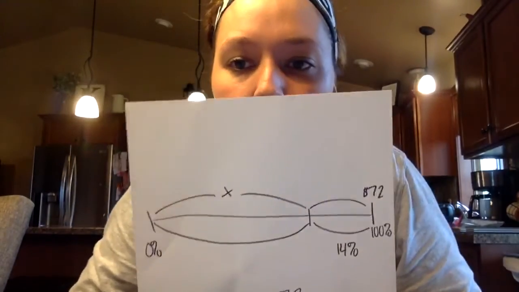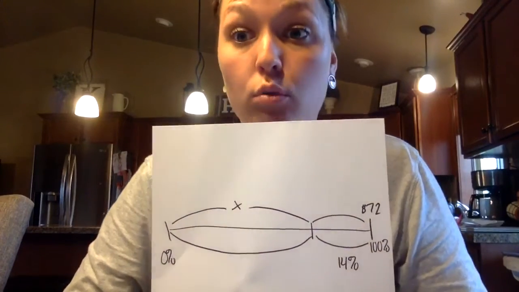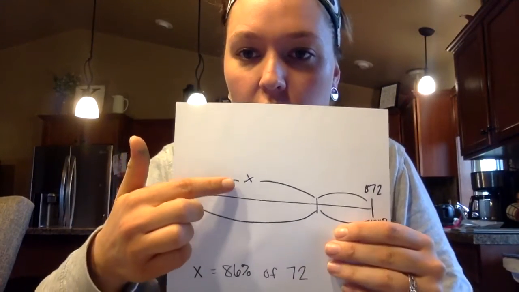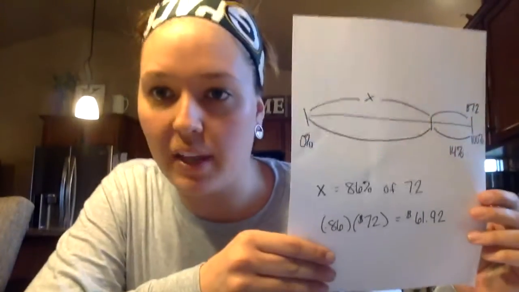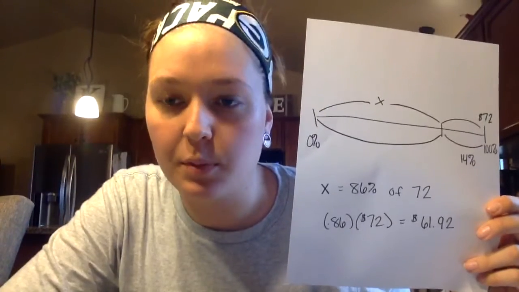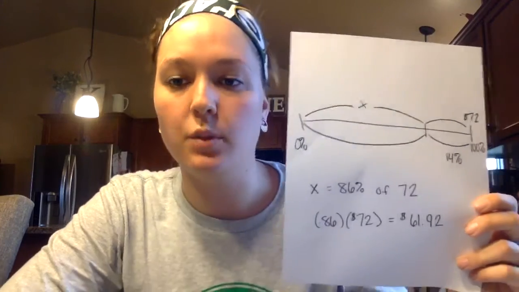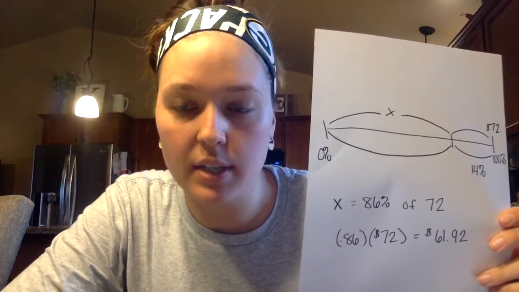So we're going to solve this last question. So here's the diagram. Okay, now, is X representing the 14%? Okay, that answer is no. Okay, 14% is over here. X, which is right here, represents what percent? Well, 86%. So the equation that we should be solving, well, X is equal to 86% of 72. Okay, so we have to take 0.86 and we have to multiply it by 72. And the answer should be $61.92.